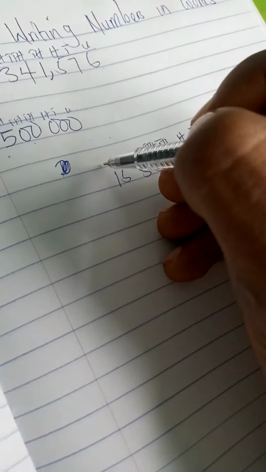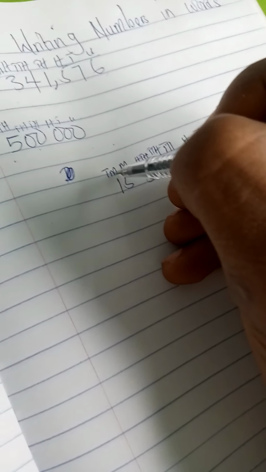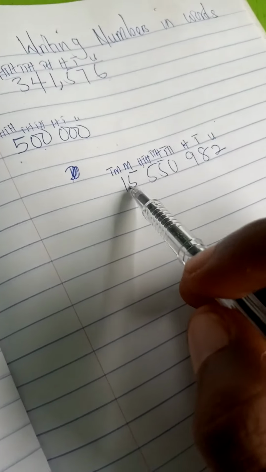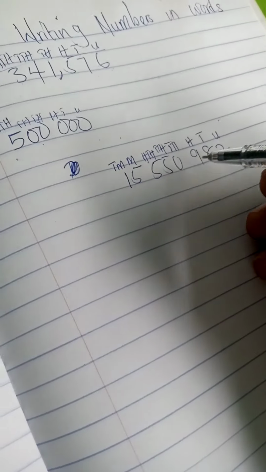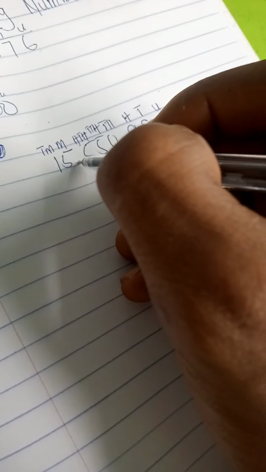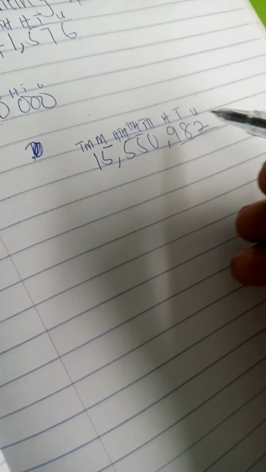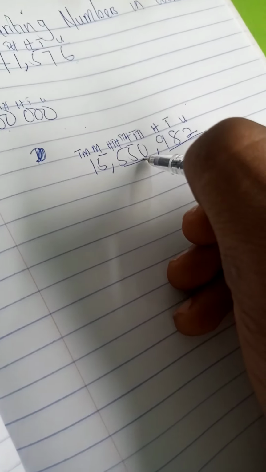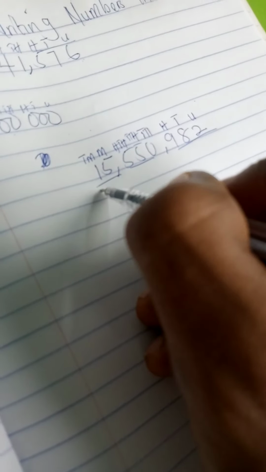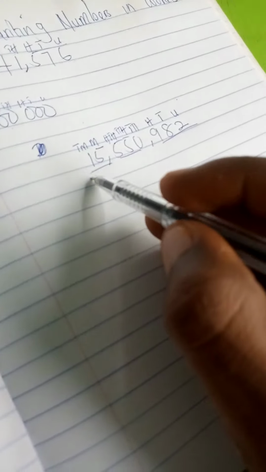Units million, this one is what? 10 million. So if you are going to call this, we put a comma here, we put a comma here. This is one segment, this is one segment under 1,000, and this is the segment under what? Million.